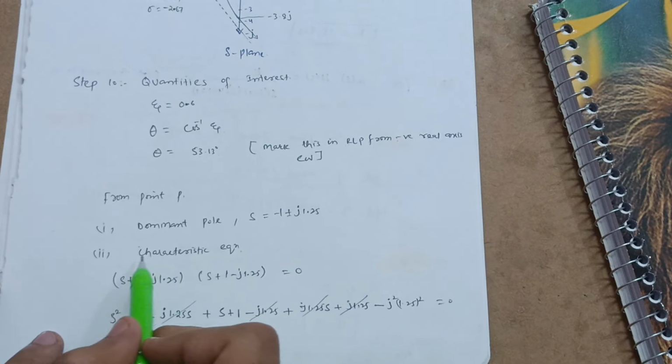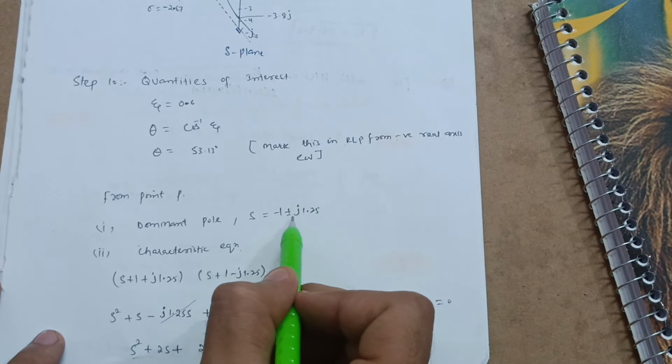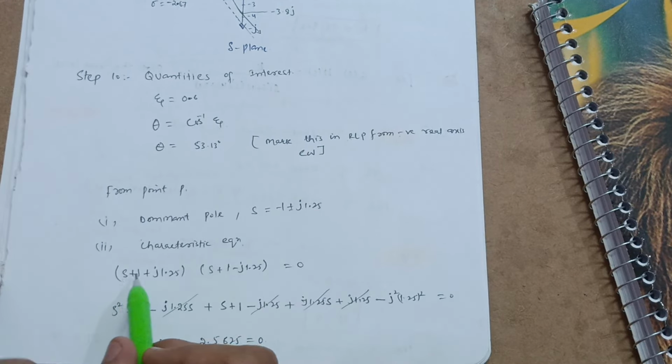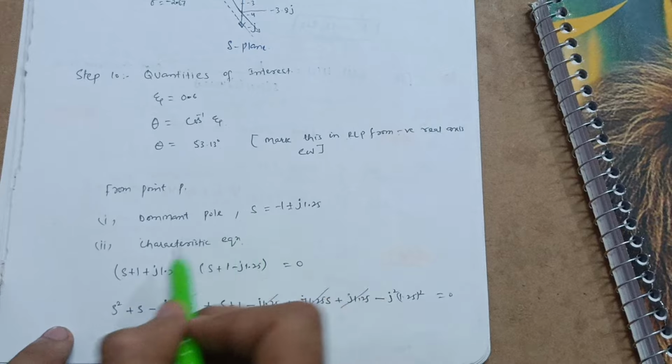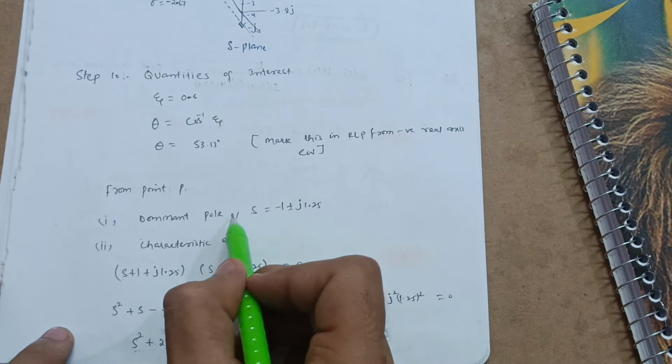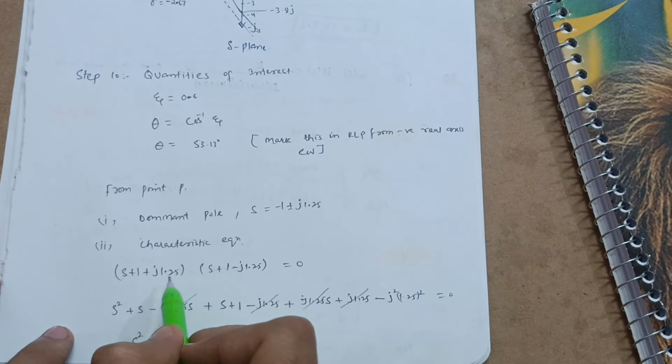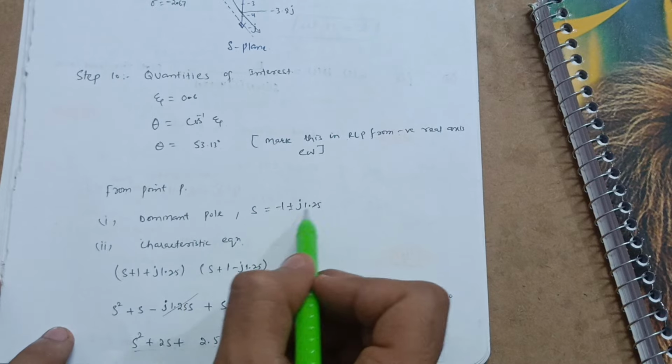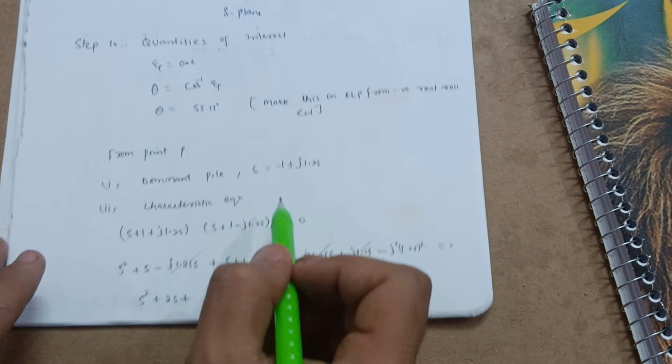Then the characteristic equation for this: it is plus minus, so I'm taking 2 times s plus, first of all minus 1 I will shift here, it will become plus 1. This minus I will shift here, it will become positive j of 1.25. And the other one will be s plus 1 minus j 1.25 is equal to 0. This is the characteristic equation.